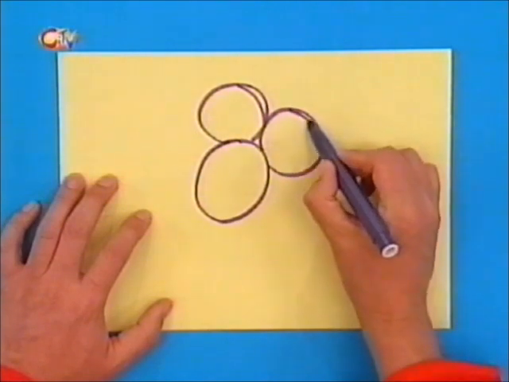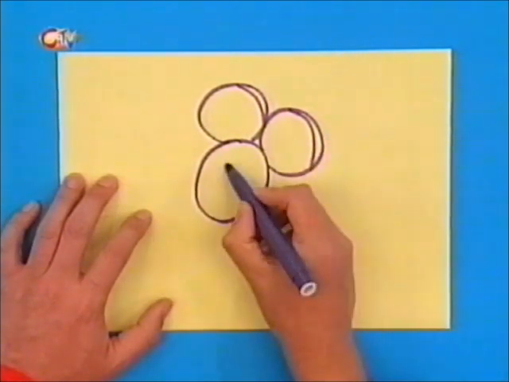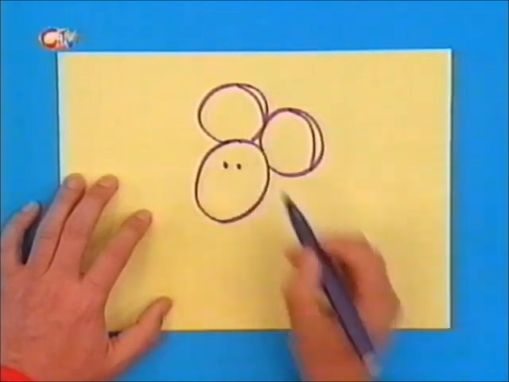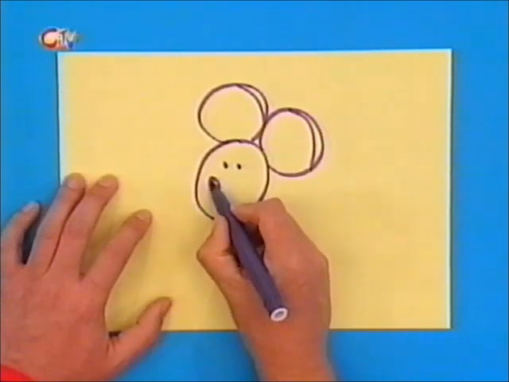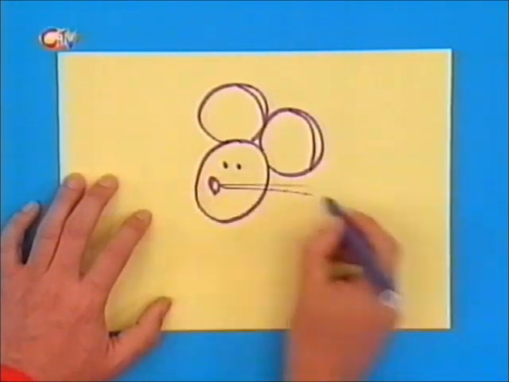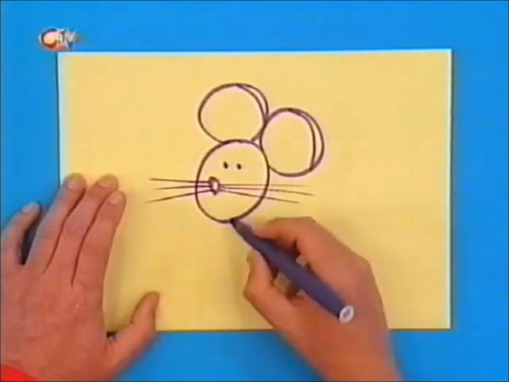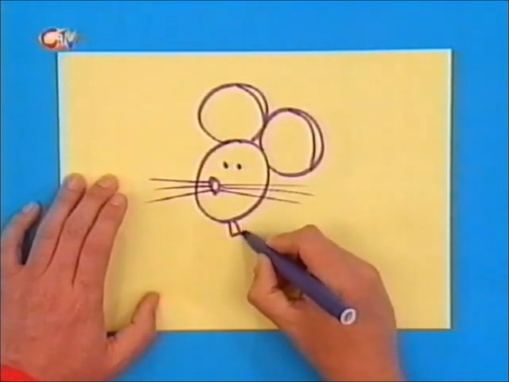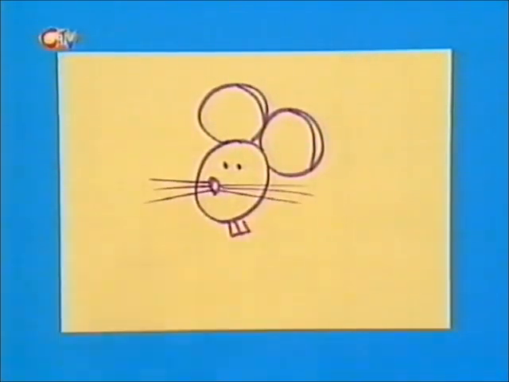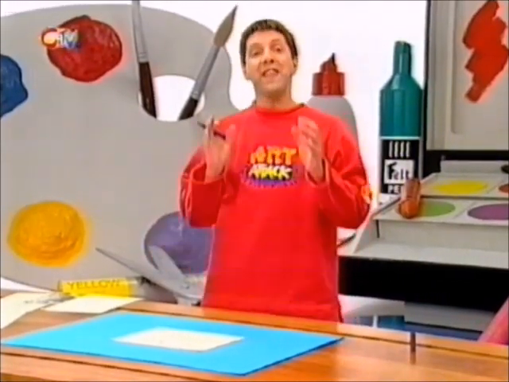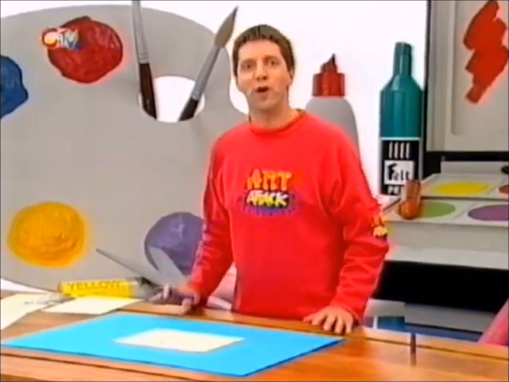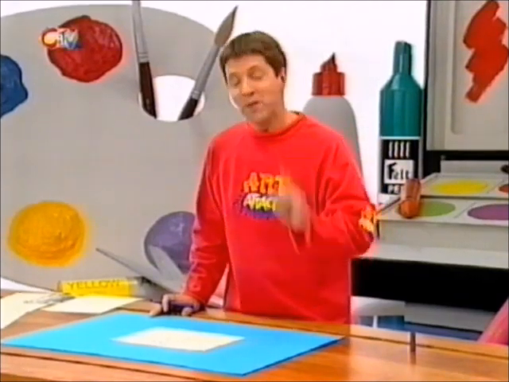What about his eyes? Well, they're tiny little dots, really, aren't they? And a twitchy little nose, like that, with big whiskers coming off the sides, like that. And what about teeth? He's got those nibbly teeth. And there he is. Very simple and very silly, and yet obviously a mouse. And that's the key to a good cartoon or caricature. Keep it simple and keep it silly.